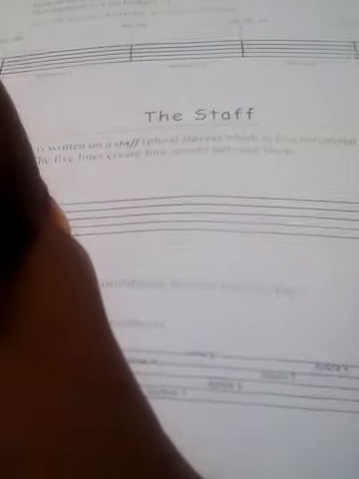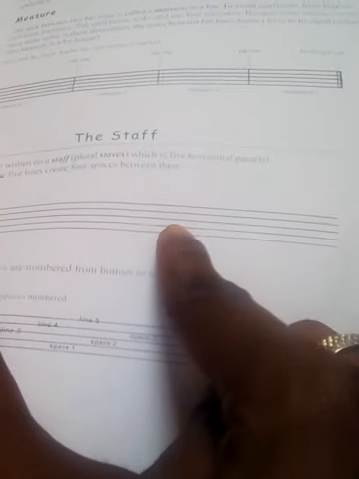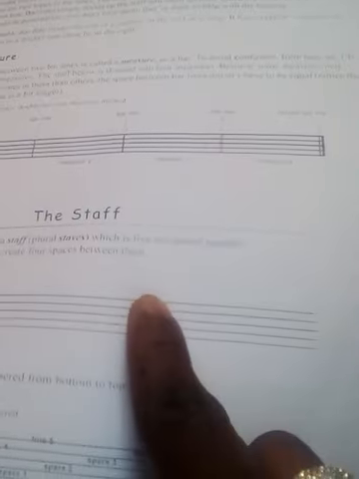Staff is 5 parallel lines that music is being written upon, and it indicates the particular key that music is being played on. And this is what I mean. This is what a staff looks like. This is a staff, 5 parallel lines. Let's say 1, 2, 3, 4, 5. So this is what a staff looks like, and this is what a clef also looks like.